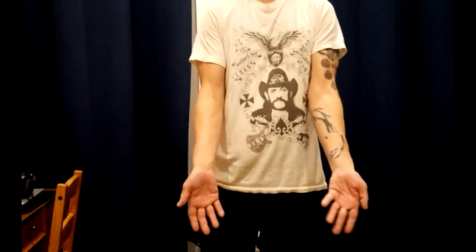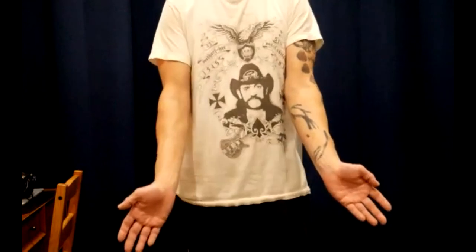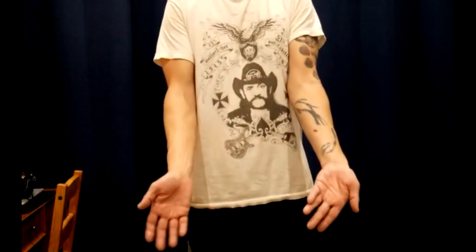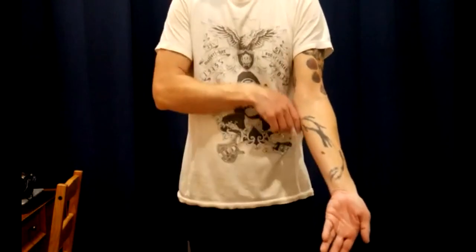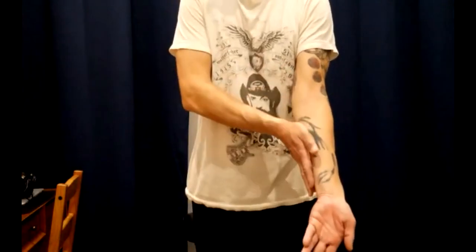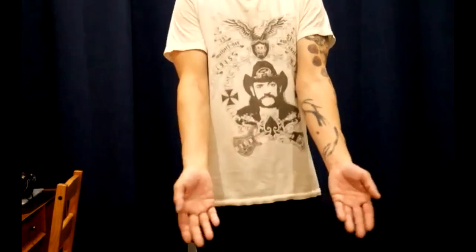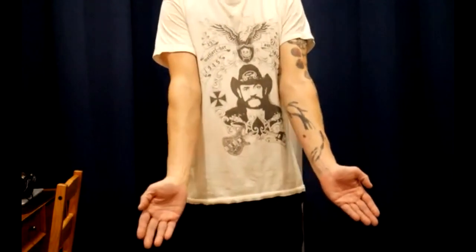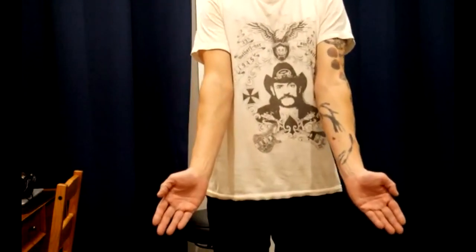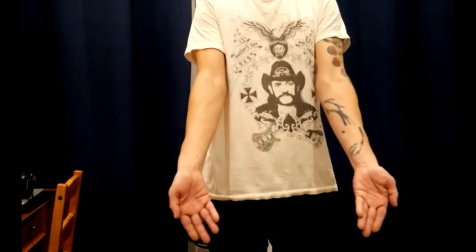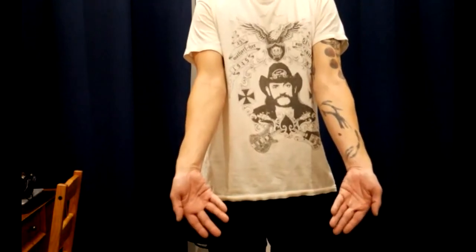So this is adduction, abduction. But we have special terms for those. We also call them ulnar deviation because the ulna bone is over here, and radial deviation because the radial bone is over here. So radial deviation, please move and repeat after me. Radial deviation, and then ulnar deviation.